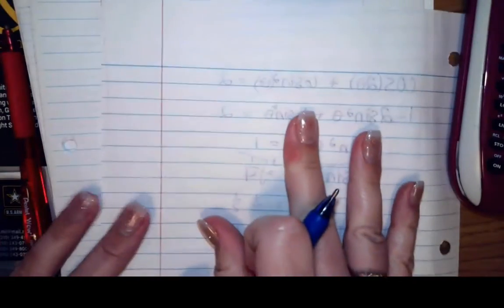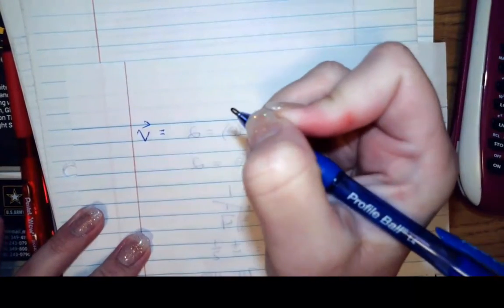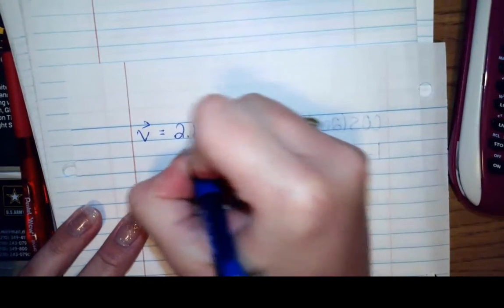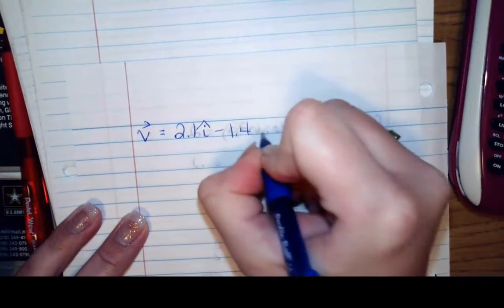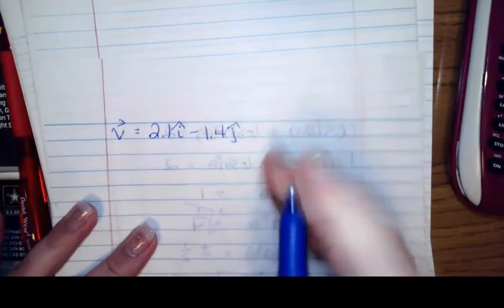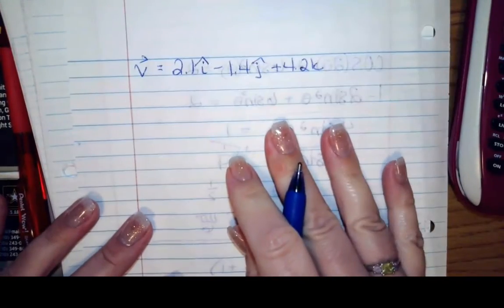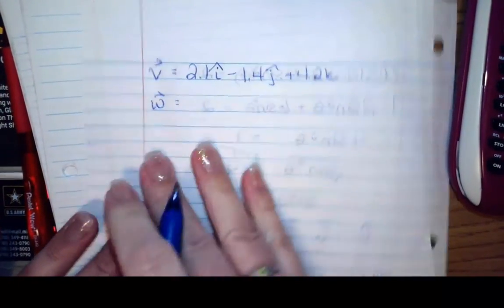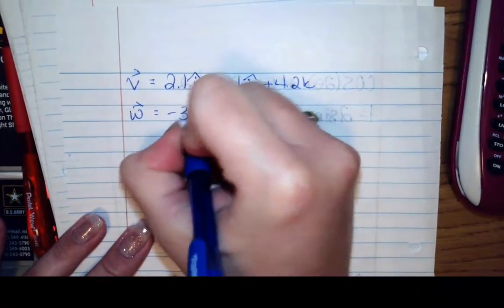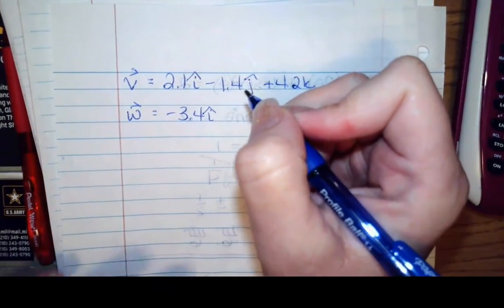So now we're going to grab some unit vectors. I have vector v is 2.1i minus 1.4j, and then plus 4.2k, and then vector w is going to be -3.4i, and hang on, I've lost it.